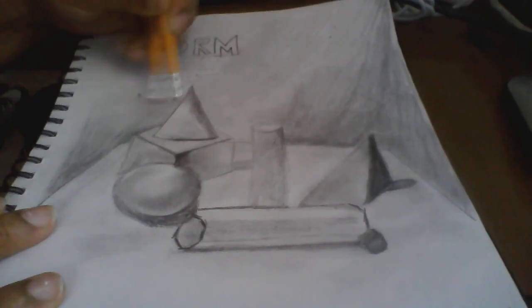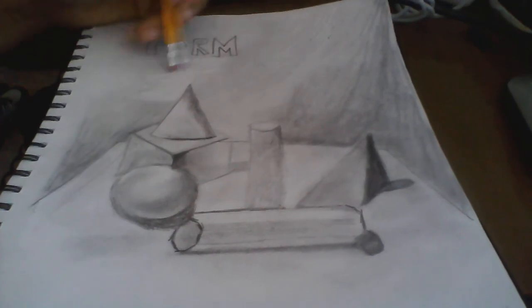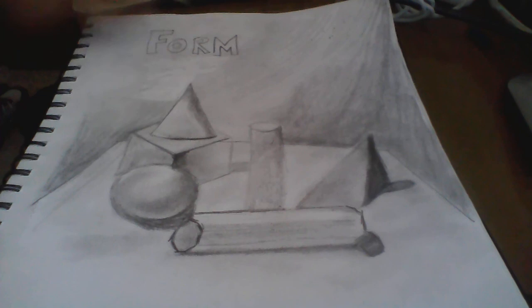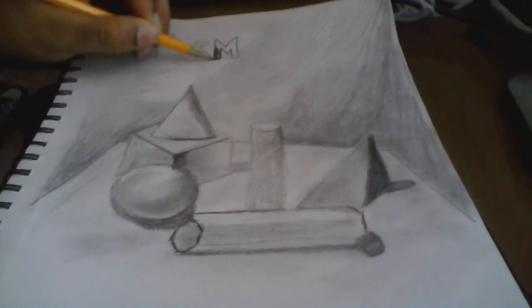This area here is the whitest area on your paper. This area back here. So I'm going to darken this, the word form.